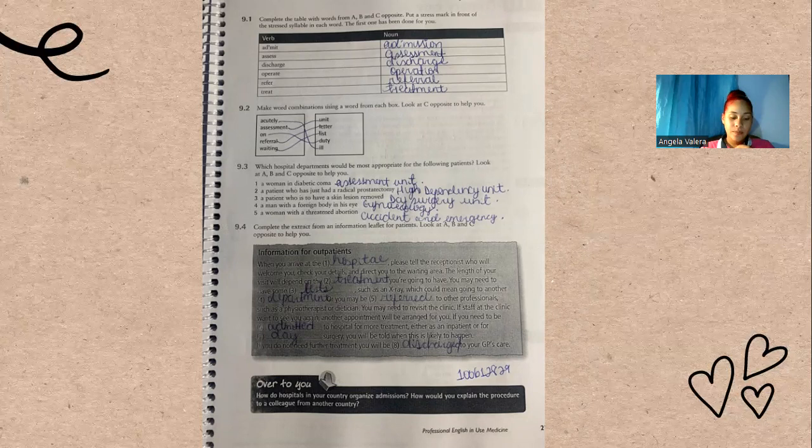The exercise: complete the table with all forms A, B, and C opposite. Put a stress mark in front of the stressed syllable in each form. The first one has been done for you. Admit, admission. Assessment. Discharge. Operation. Referral.